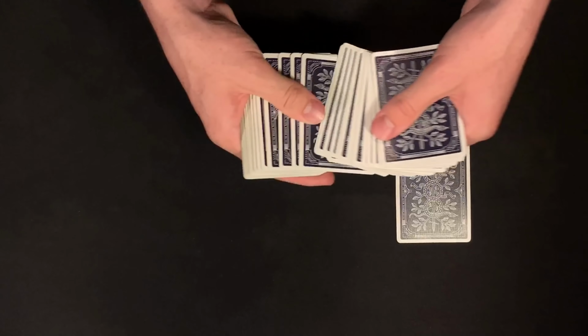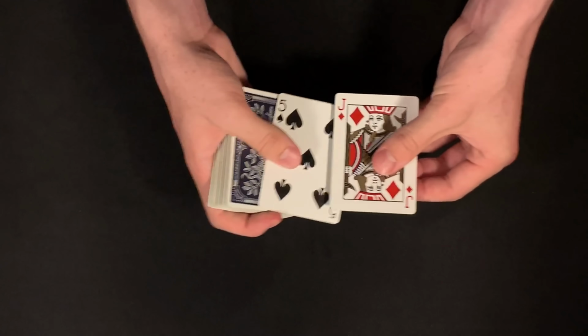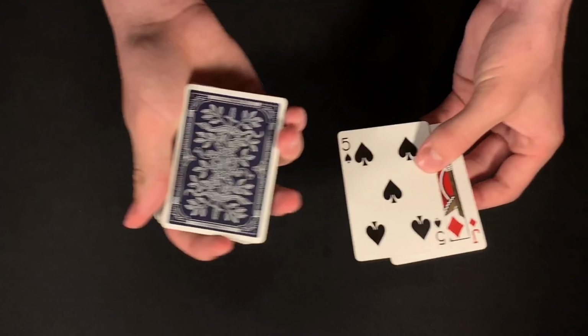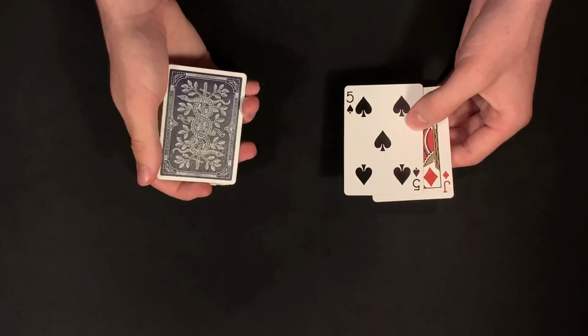And we're going to do the same thing with the other 2 selections that we have here, the 5 of spades and the jack of diamonds. It's up to my spectator which card they want to do first. It doesn't matter. So let's say they want to do the 5 of spades. We have a 5, 6, 7, 8, 9, 10, 11, 12, 13, 14, like so. We're going to square these up and now place the 5 of spades on. Then the rest of the deck goes on top.